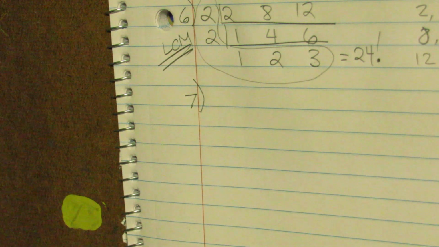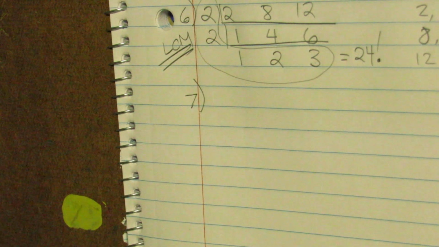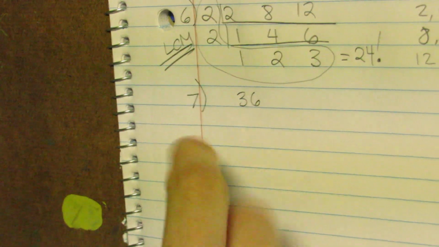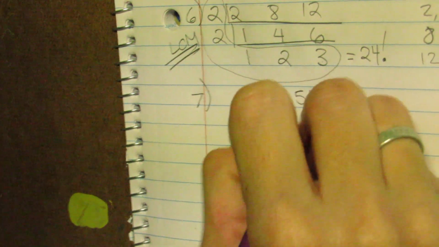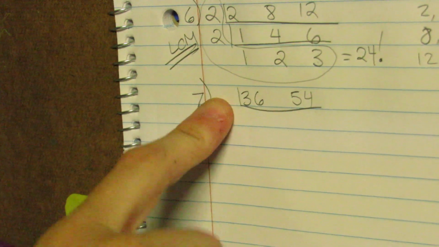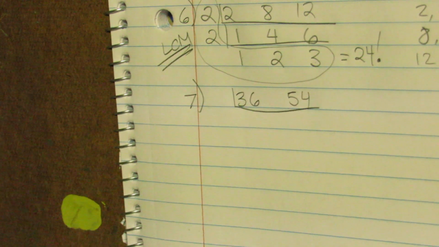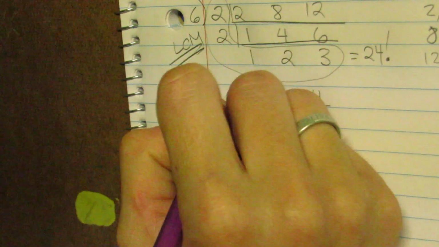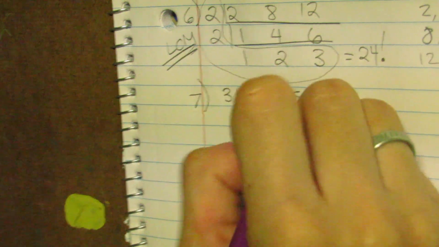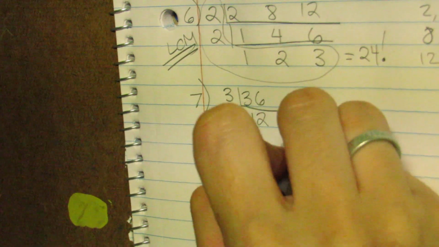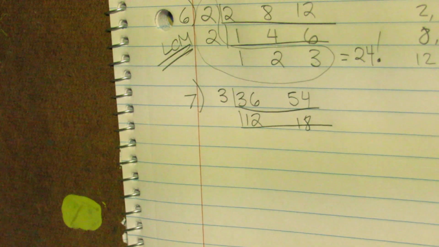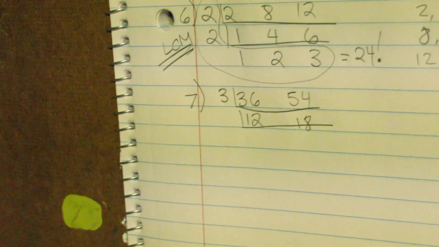Alright, so if you said GCF, you are correct. So, I'm going to list 36 lemon and 54 blueberry. So, what kind of prime number can go into 36 and 54? 3? Yeah, you're right. Good job. So 3 goes into 36 12 times. And 3 can go into 54 how many times? 18. Good.